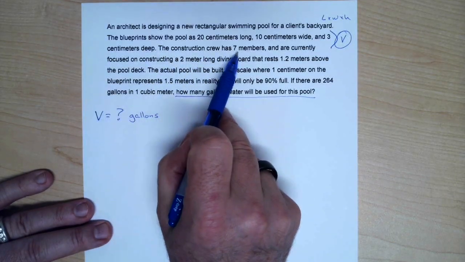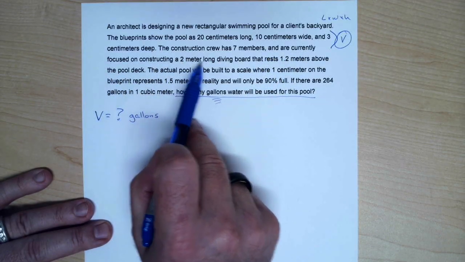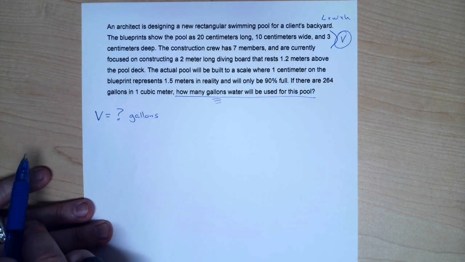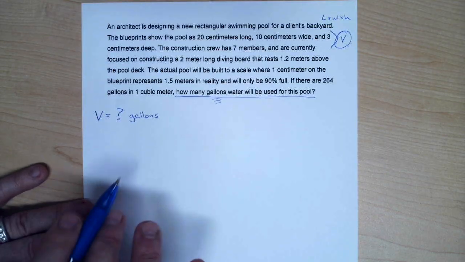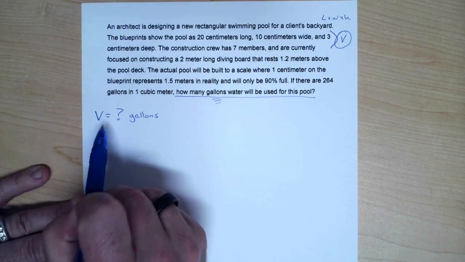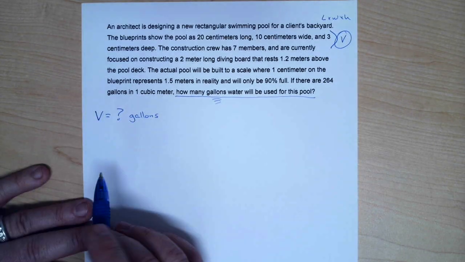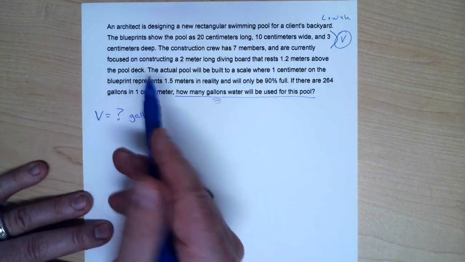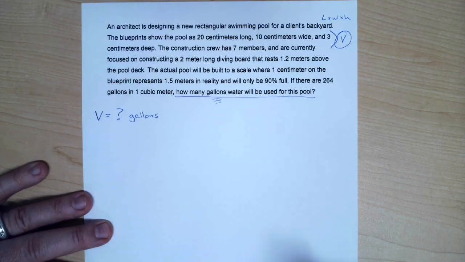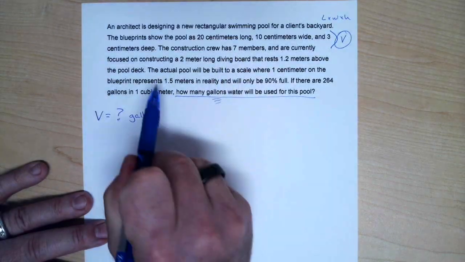So the construction crew has 7 members and are currently focused on constructing a 2-meter long diving board that rests 1.2 meters above the pool deck. Okay, I'm going to pass over this a little bit right now because at the moment I'm failing to see how that information is going to help me understand the volume of the pool itself. So let's put a pause on this before we get too excited and start writing down diving board length, 2 meters long, things like that. I'm trying to be really deliberate in what information I think is useful.